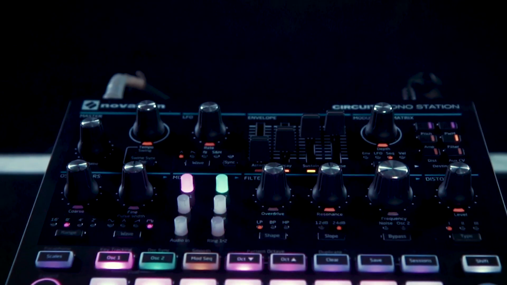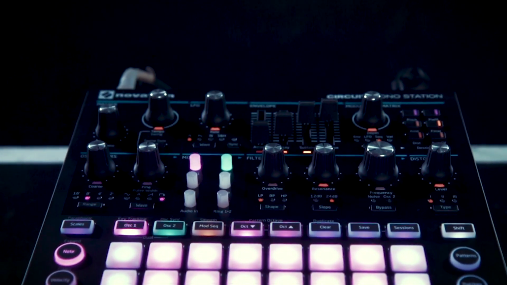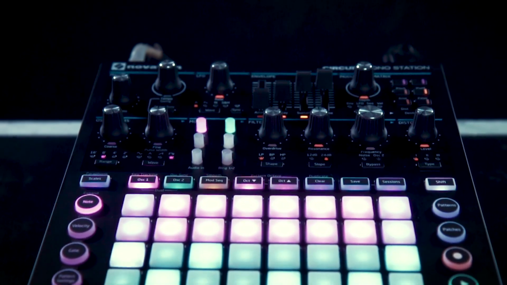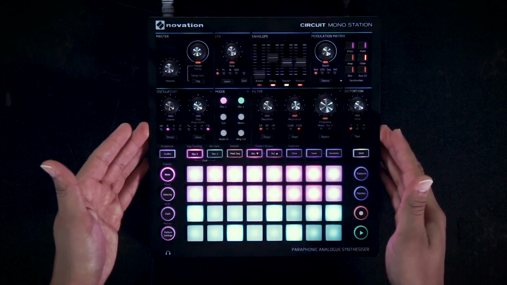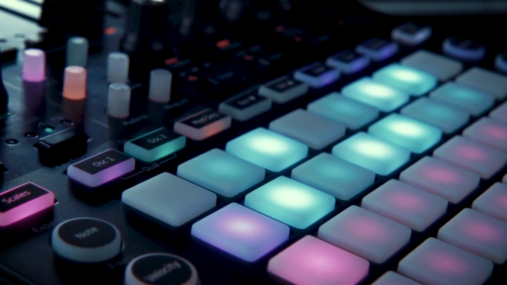I'm here to show you the Circuit Mono Station. You might be familiar with Circuit. This is the little brother to that guy in that same family line. We have an all-analog paraphonic synthesizer up top with Circuit Sequencer down below.